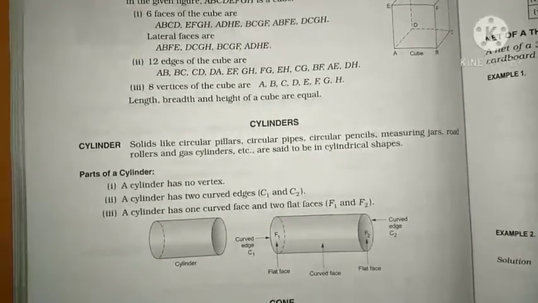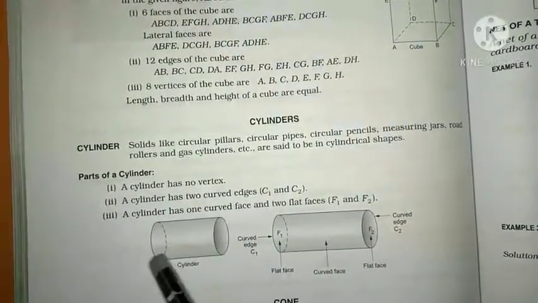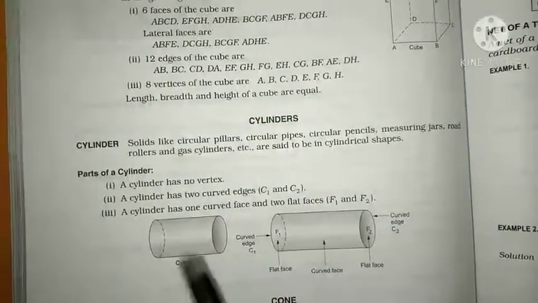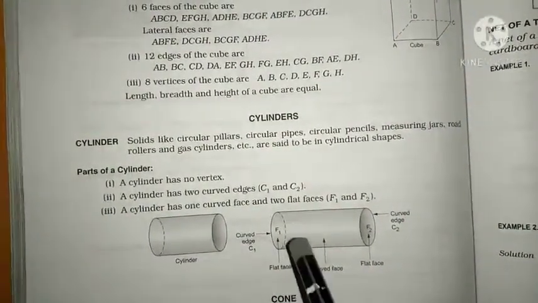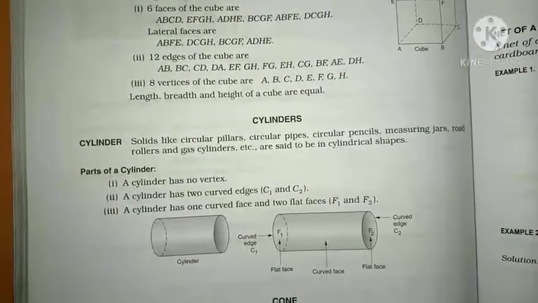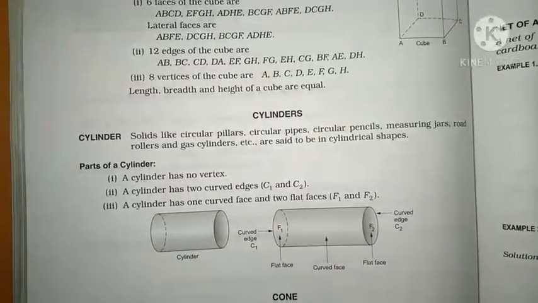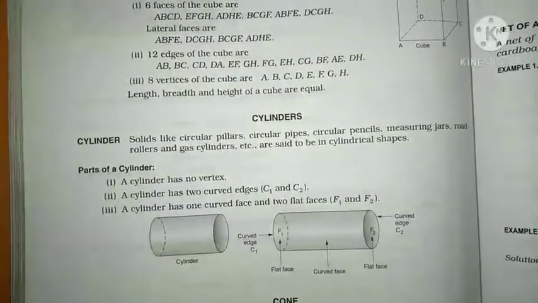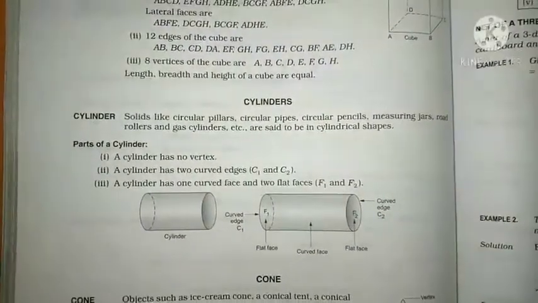A cylinder has 2 curved edges. As you can see in the figure, first curved edge, second curved edge. A cylinder has no vertex. A cylinder has 1 curved face and 2 flat faces. So solids like circular pillar, circular pipes, circular pencils, measuring jar, road roller, gas cylinder, they are all examples of cylindrical shapes or cylindrical figures.